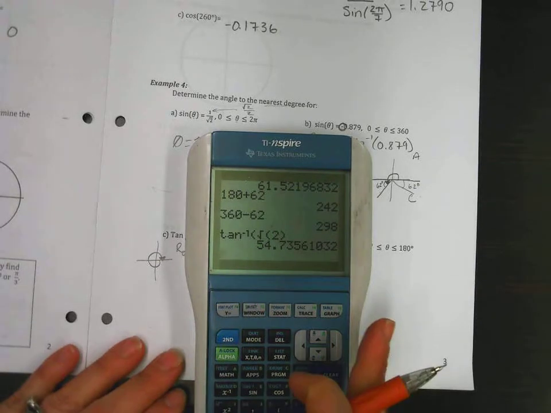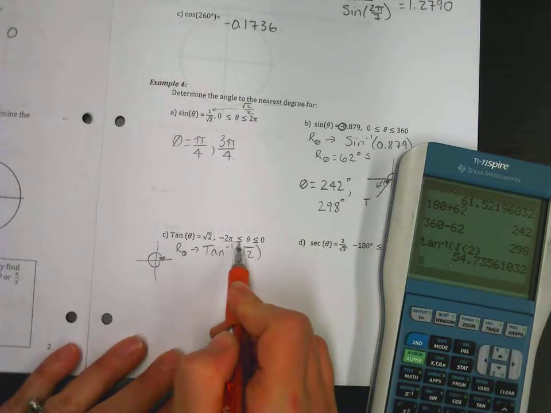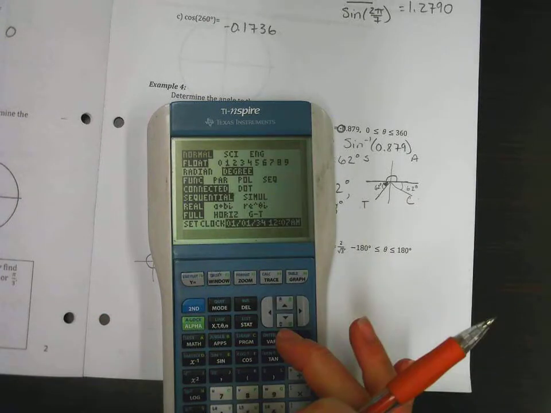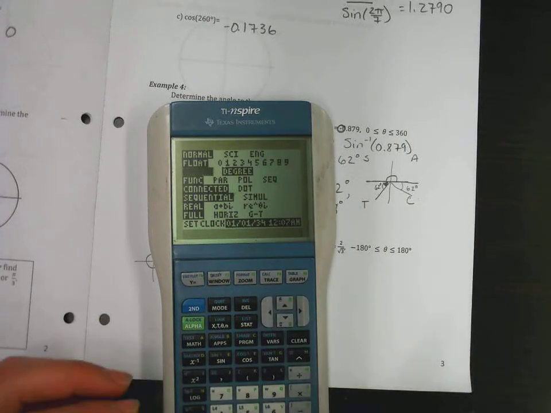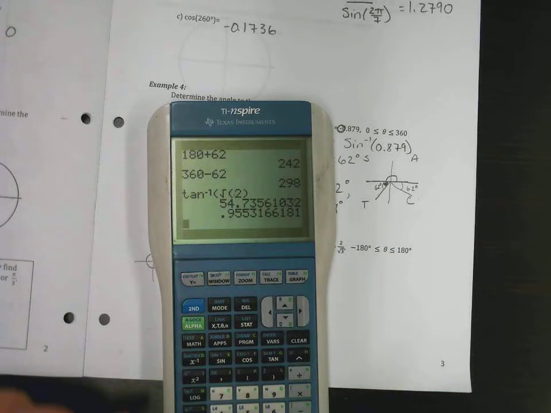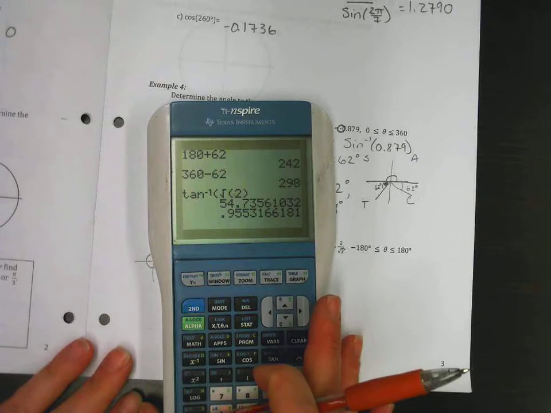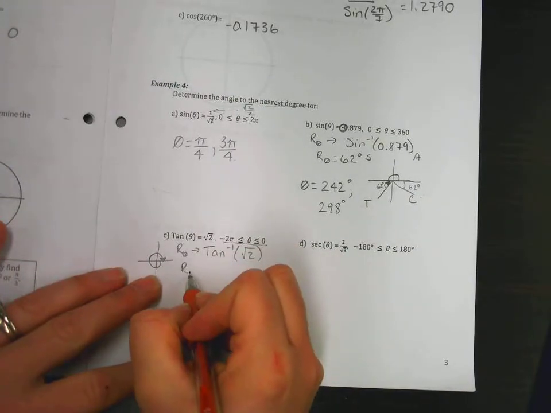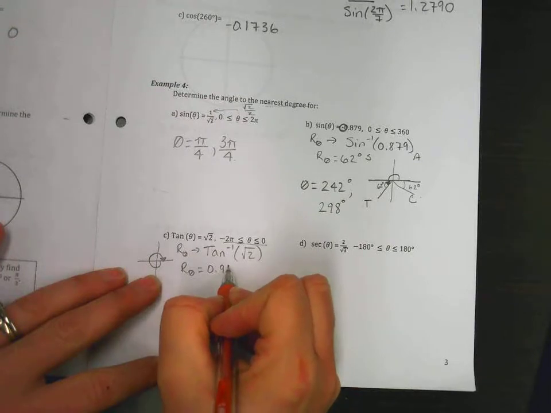But once again, looking at my domain, this needs to be in radians. So you'll notice that you're always switching back and forth from radians to degrees depending on the question you're being asked. And I get a radian value of 0.96. So this is my reference angle.